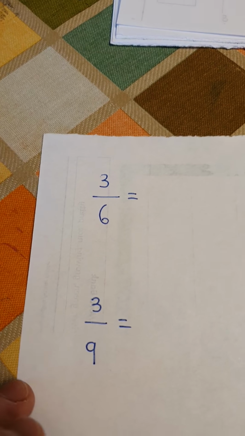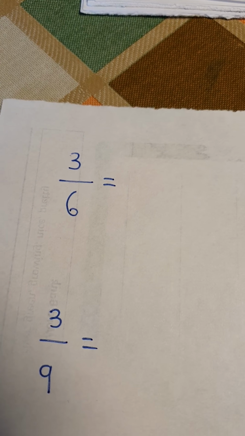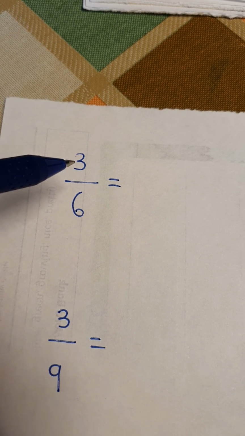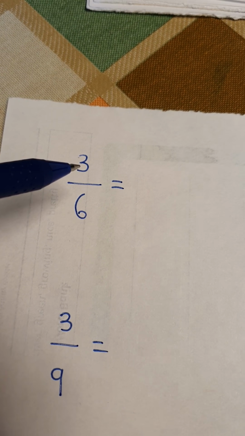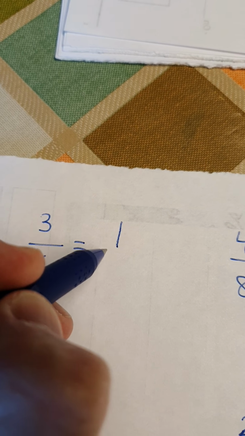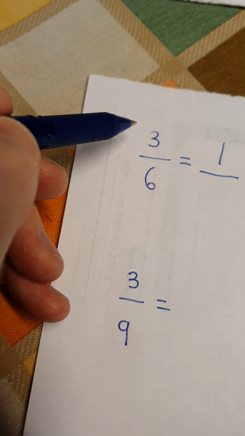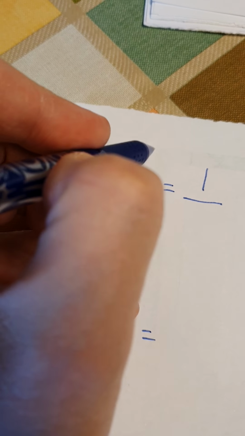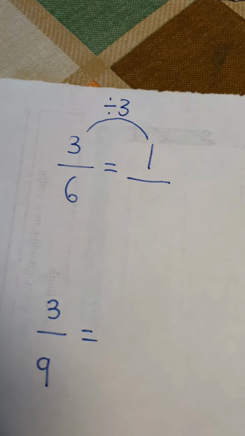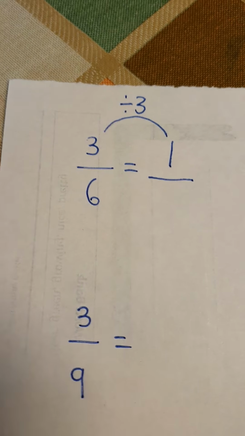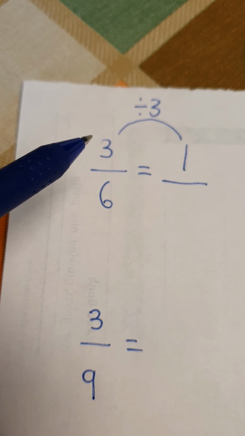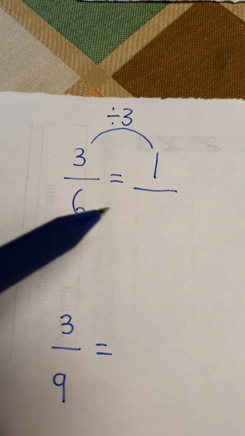Okay, so for 3/6, we say how many 3s are there in 3? So hopefully you know the answer is there's one lot of 3. What we've done is we've done 3 divided by 3. It's shared into 3 equal bits. How many 3s are there in 3? There was 1. Whatever we do to the top, we have to do to the bottom.